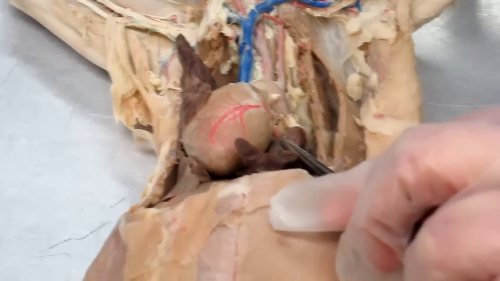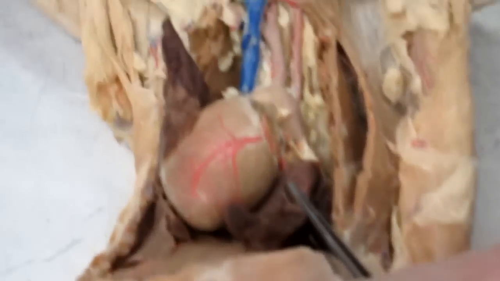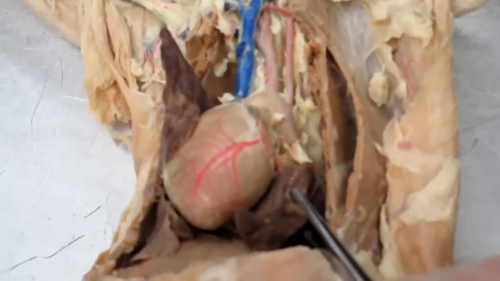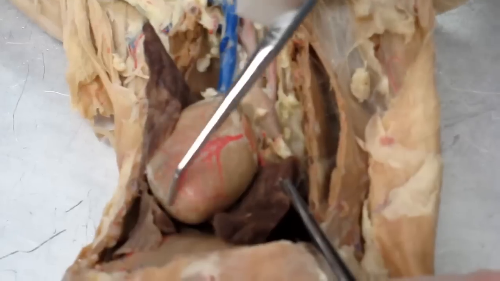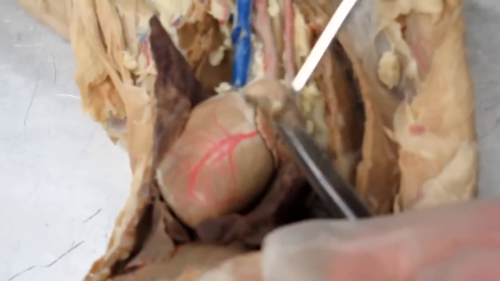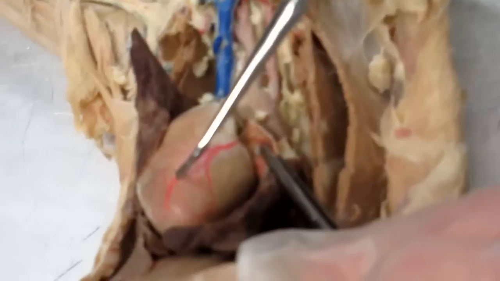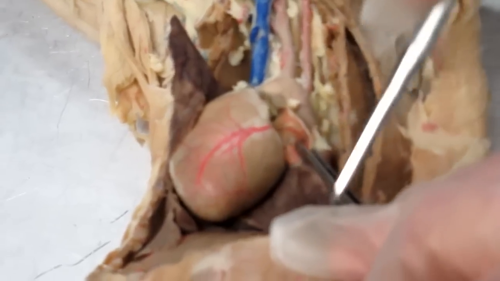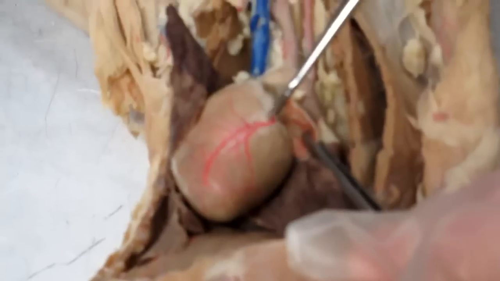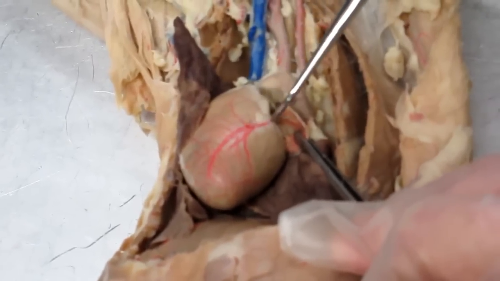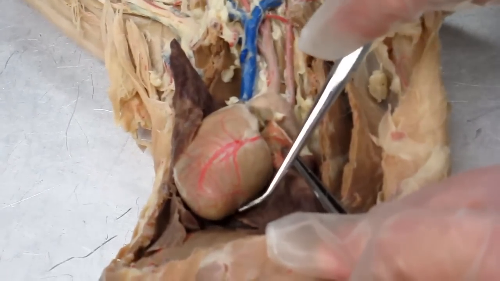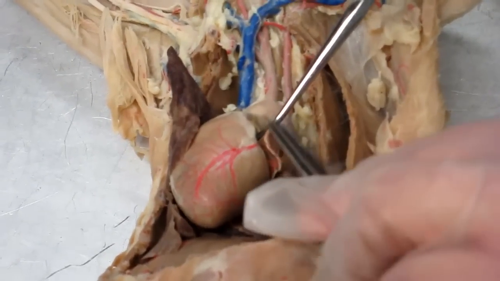Okay, so we're going to go through the cat vascular system. I'm going to start with the arterial system, and we'll start here at the heart. You can see there's a really nice branch of the left coronary artery that's labeled on this particular cat. You can see that this is specifically the anterior interventricular artery, and you can see many of its smaller branches here, which is really nice.